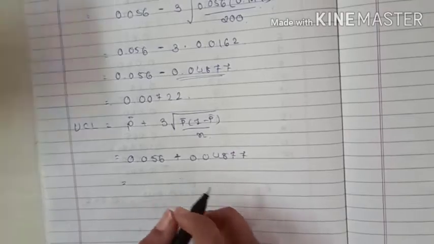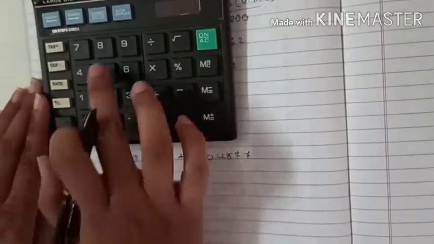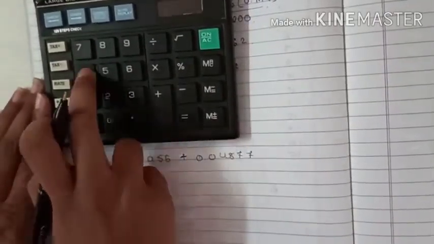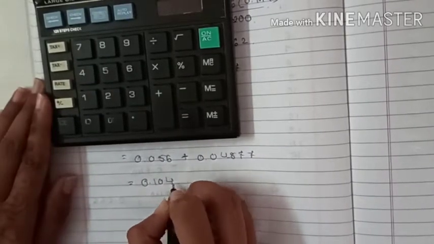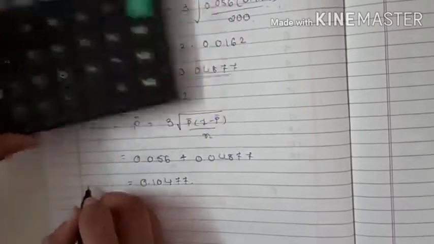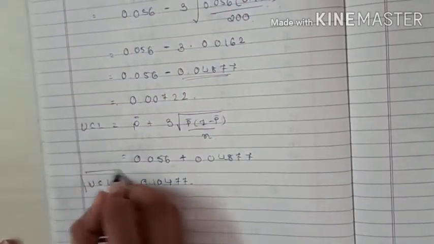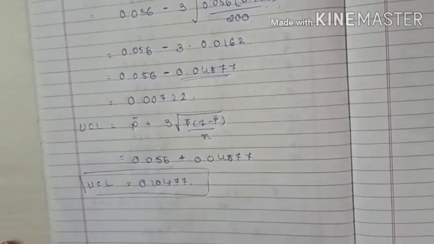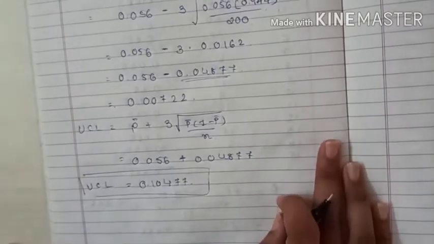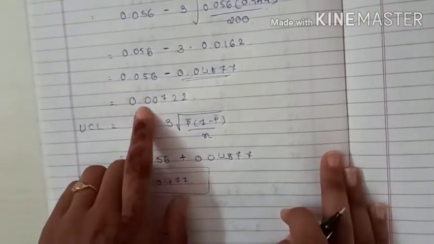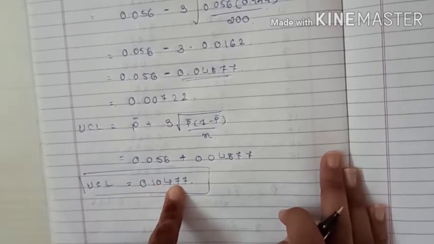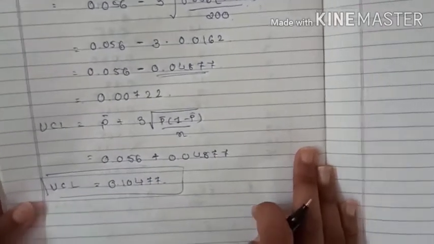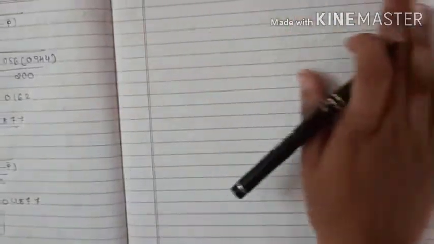The answer will come 0.10477. So the upper control limit is equal to 0.10477. There is a lower control limit 0.0722 and the upper control limit is 0.10477. Let's start with the chart.